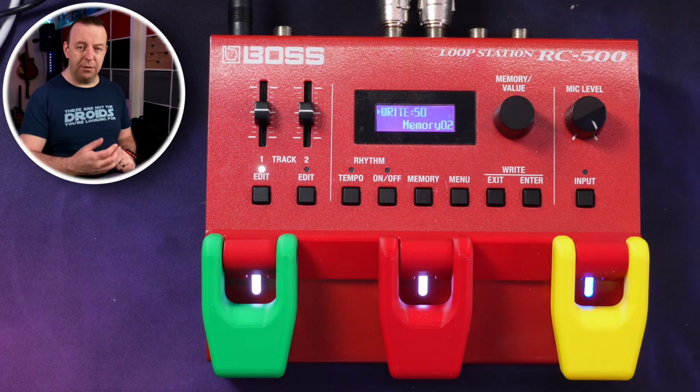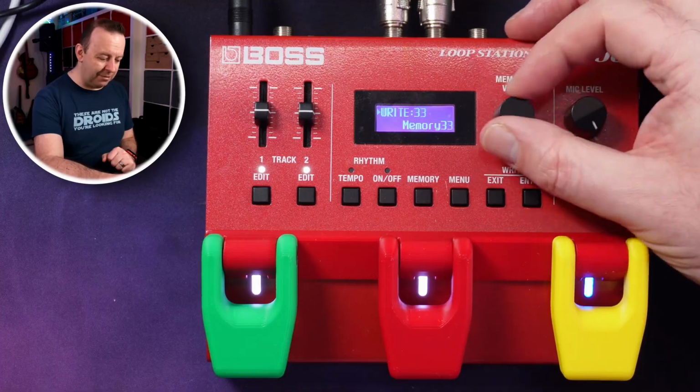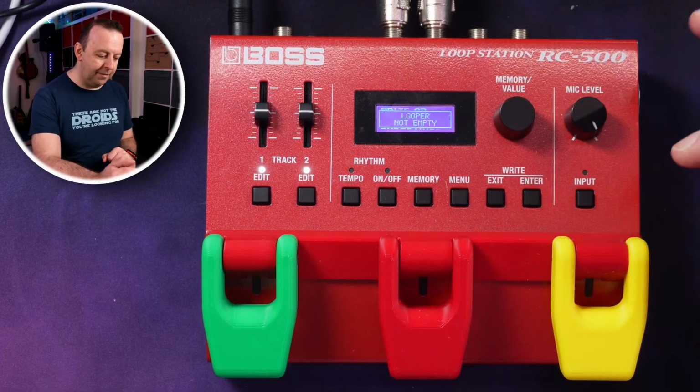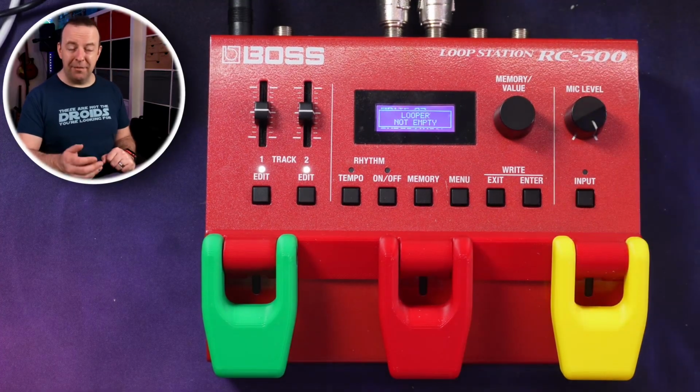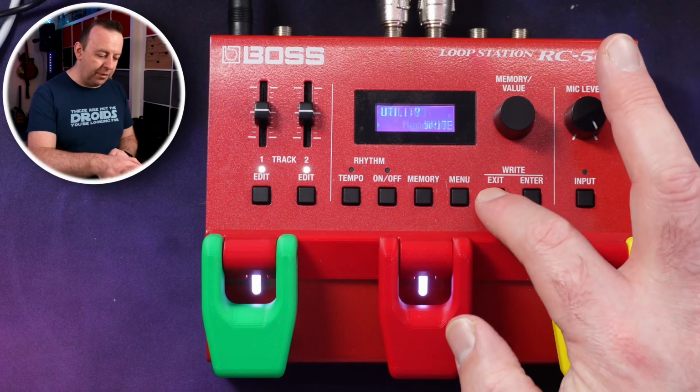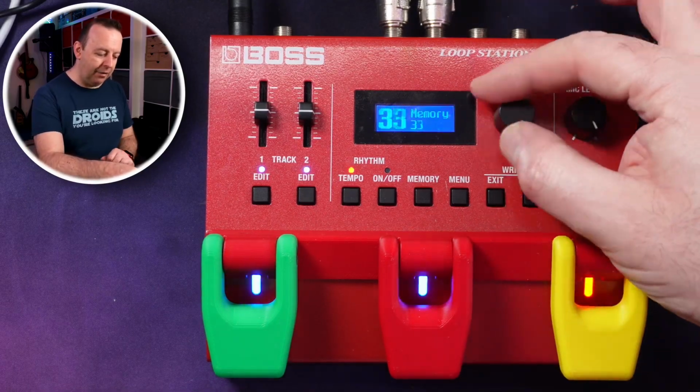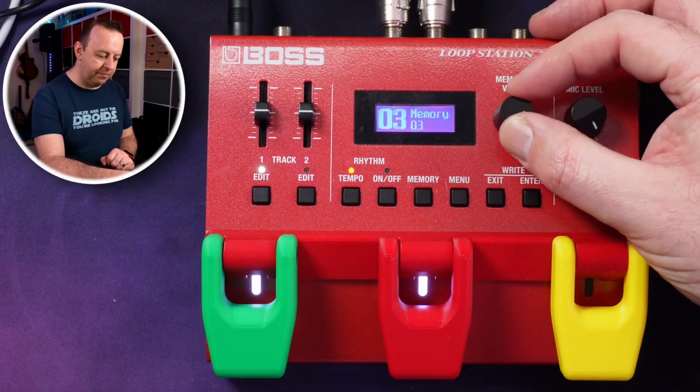What I want to do is put this on memory number 3. So let's go down to memory number 3 and click enter, and it says loop are not empty. I did that deliberately just to show you that it actually isn't empty. You need to empty the memory first, that specific memory. So we'll get out of there. Let's go back down to memory number 3.